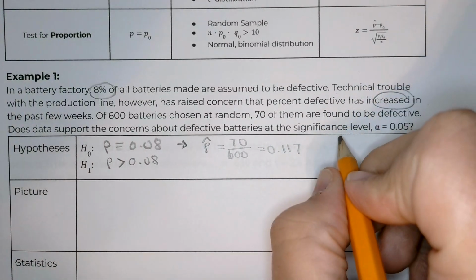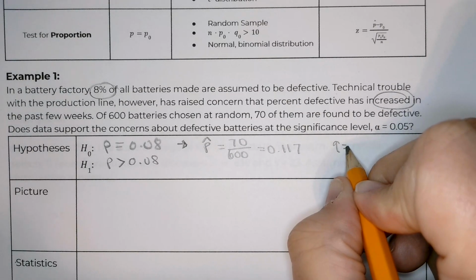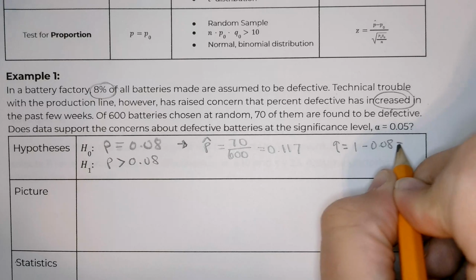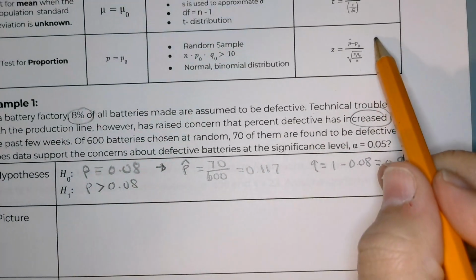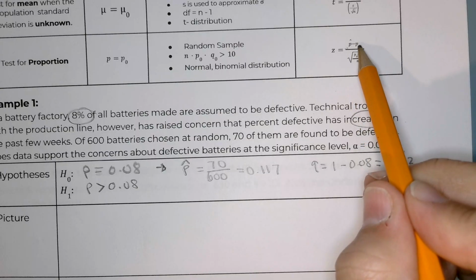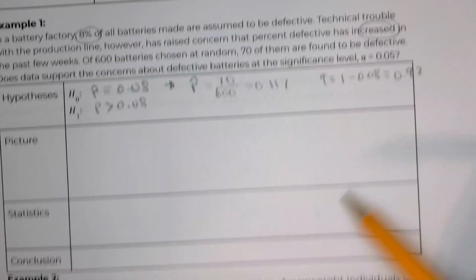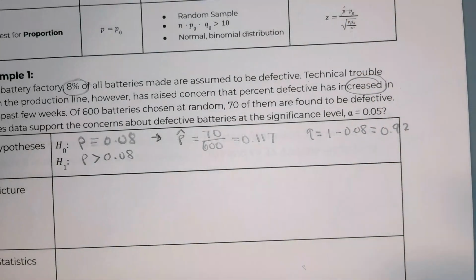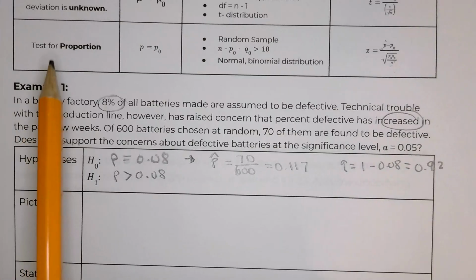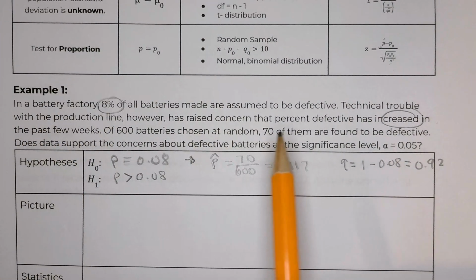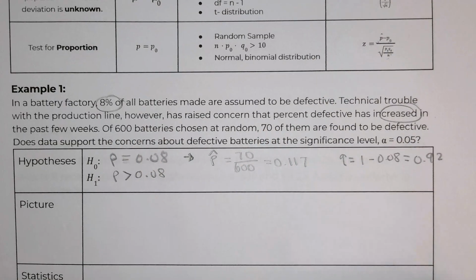Some other things we're going to need is q, 1 minus 0.08, which is 0.92. I'm looking right here at this equation. I needed p hat, p naught, and q naught so that I can run my statistic in a few minutes. So I found all that information and put it up here at the top. I knew I was doing a proportion because we have a percentage, and I have a number out of a total, so a fraction for my sample.